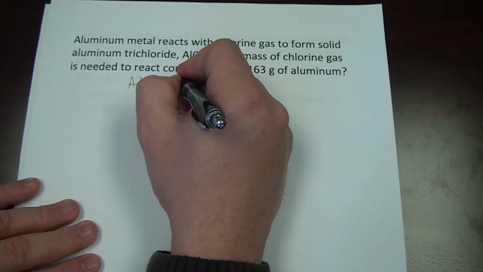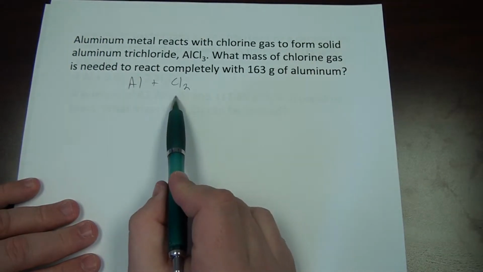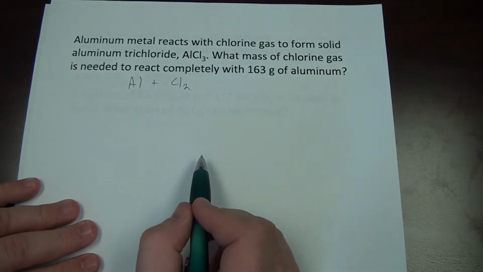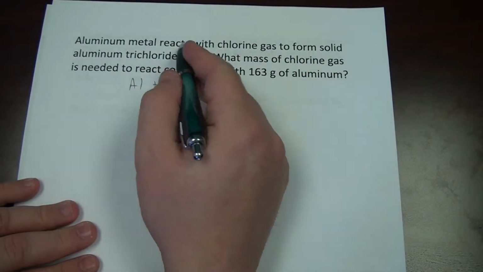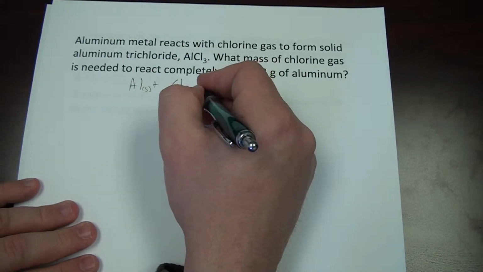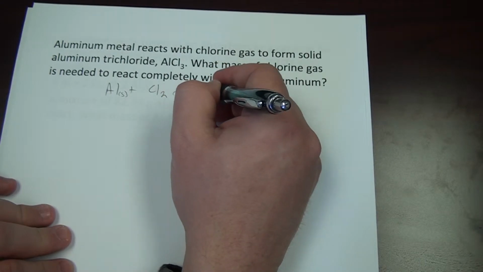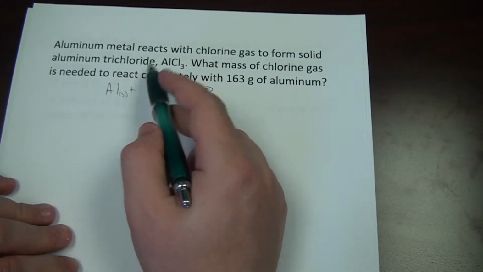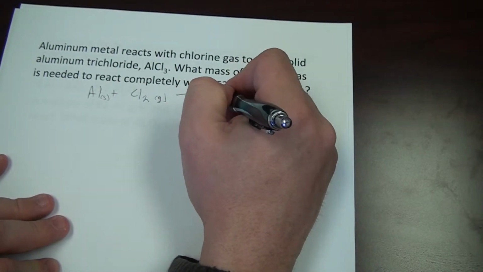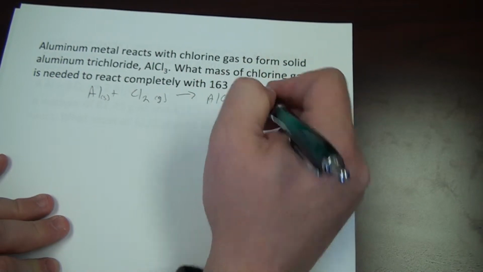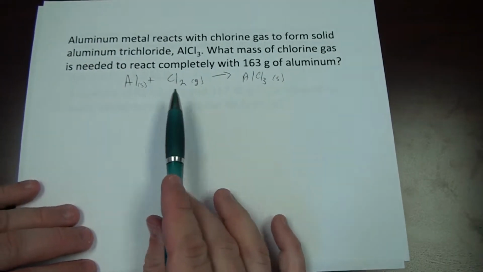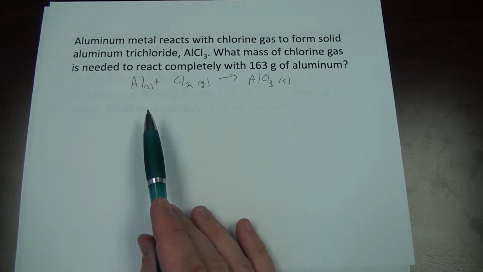Chlorine is one of the diatomic species, so it's going to exist as Cl2. Aluminum metal is a solid. This is a gas. If we want to include the states, we can. To form solid aluminum chloride, AlCl3, and it's a solid. We have to then go through and balance this.